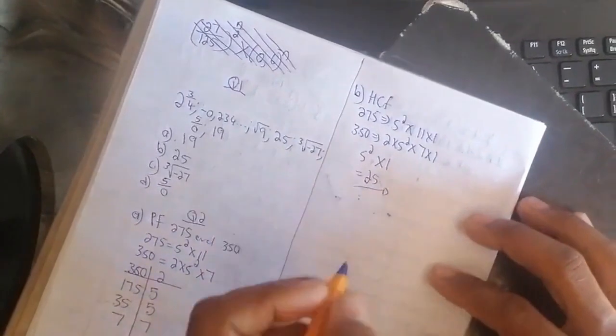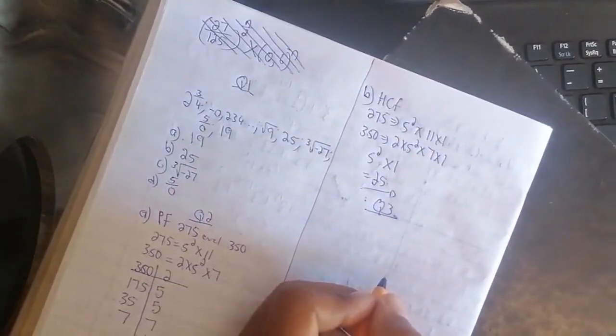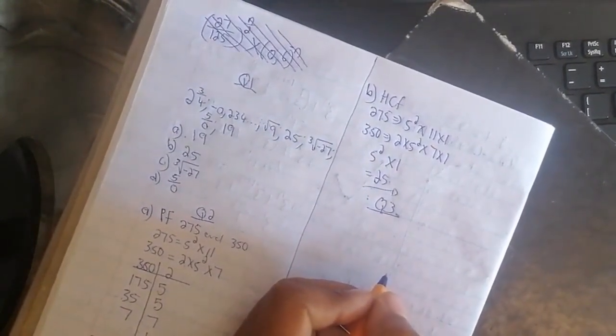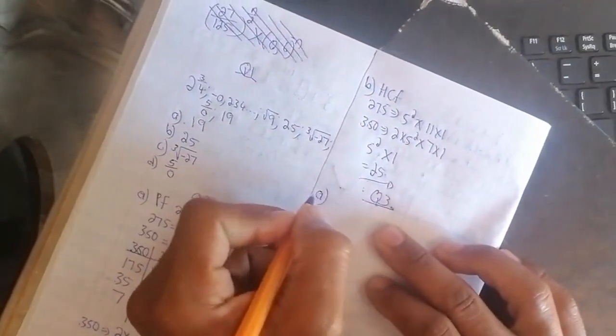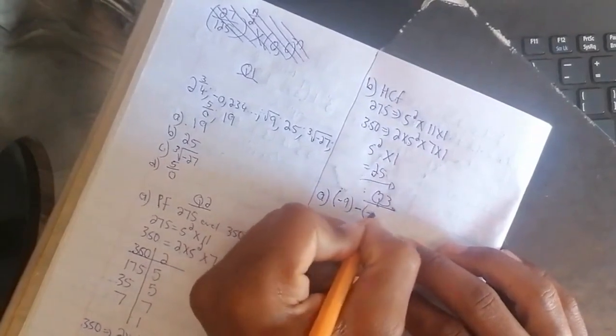Now in question 3 we have the following. They say calculate the following without the use of a calculator, showing workings out where necessary. So in number A we have -9 minus into -5.